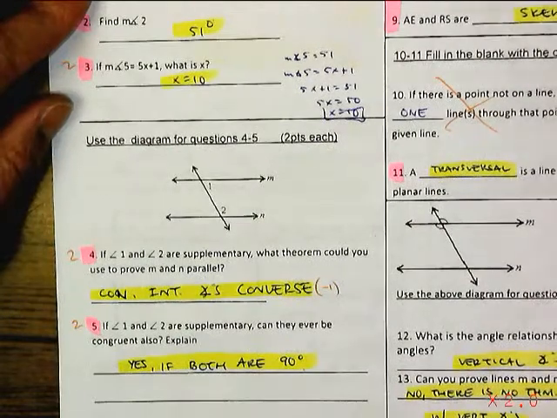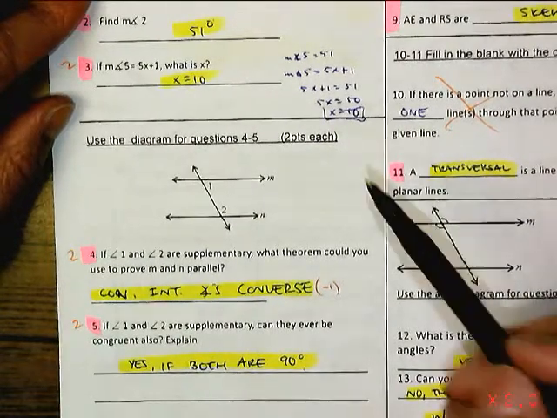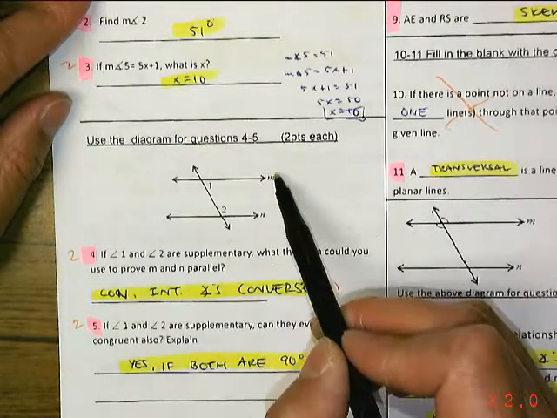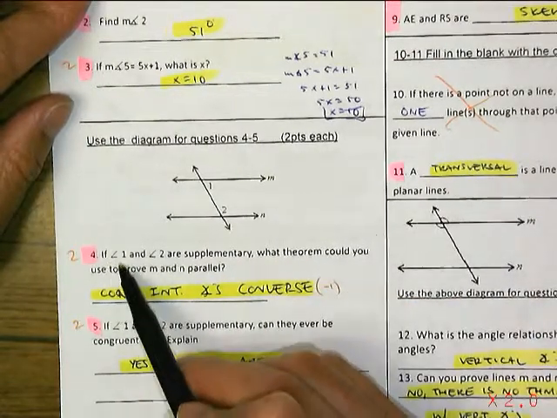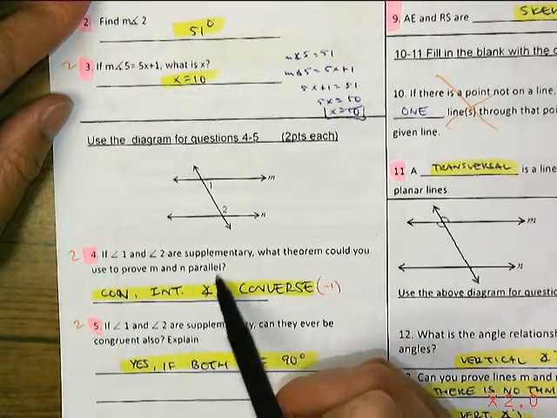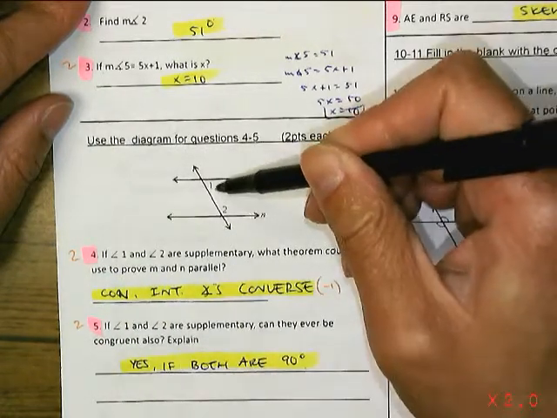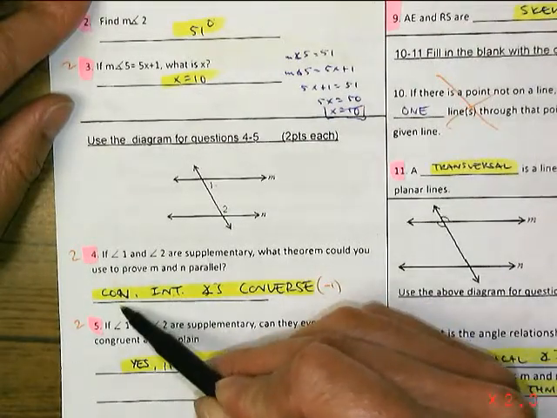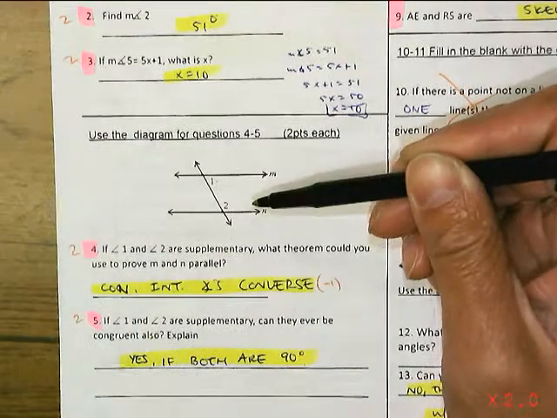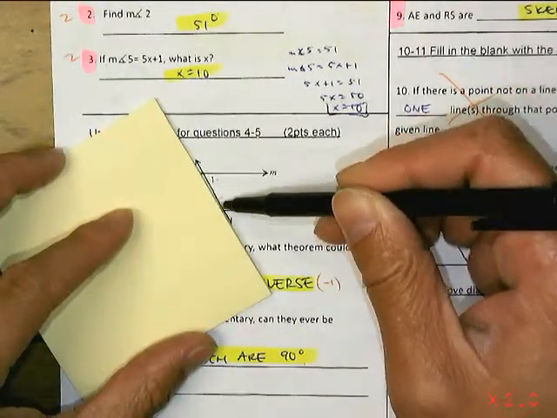Questions 4 to 5. You're using this diagram here. Notice how none of the lines are parallel. If 1 and 2 are supplementary, what theorem could you use to prove M and N are parallel? These two angles are on the interior. This is consecutive. Consecutive means next to or same side of the transversal.